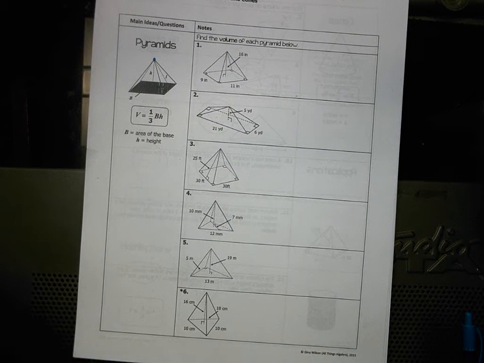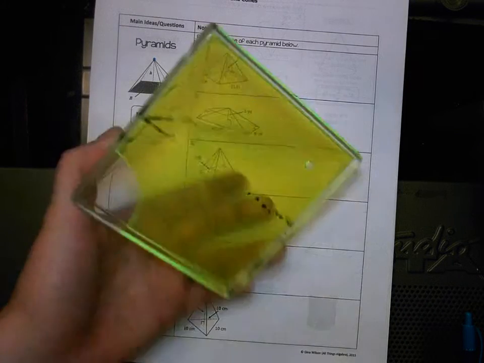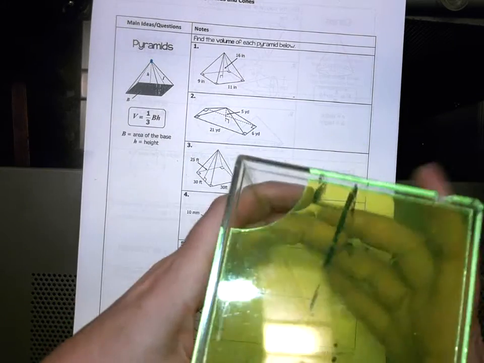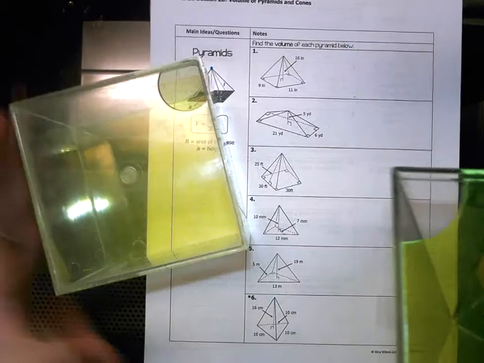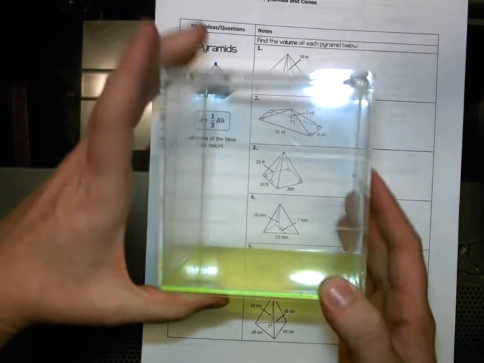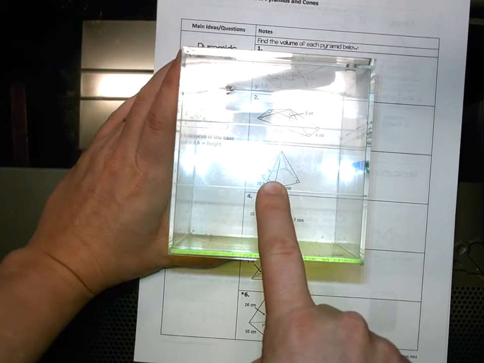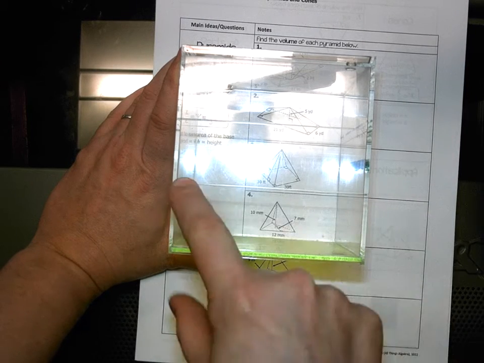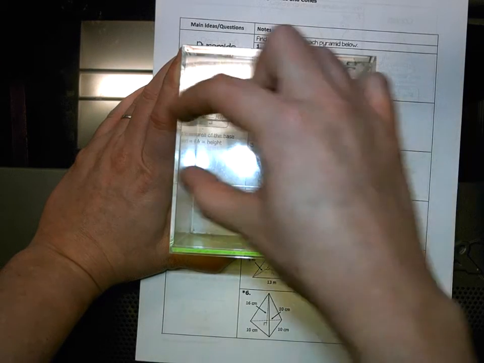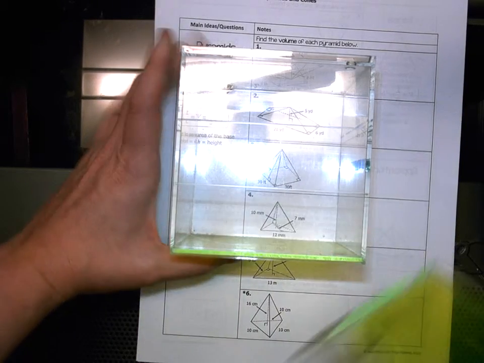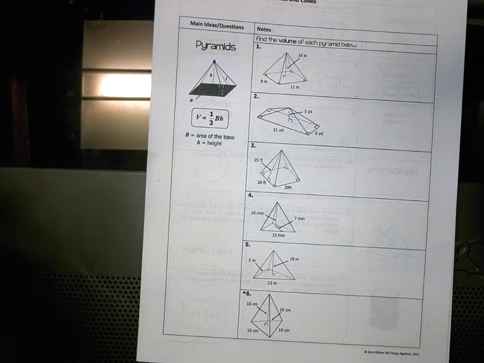So I can actually fill up my pyramid with water, even this one's able to be filled with water, and pour it into this cube, and it should fill up 3 times. So we have little lines on here, and we just marked off where it fills up to. So the first time you fill it up, it goes 1/3 of the way, and then another third, and then it takes 3 of these pyramids to fill up the prism.